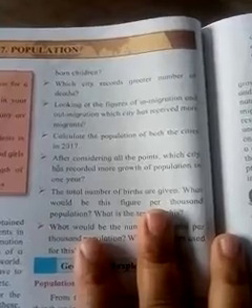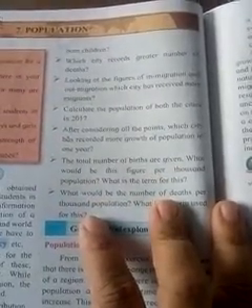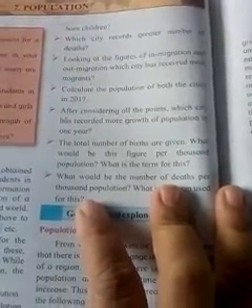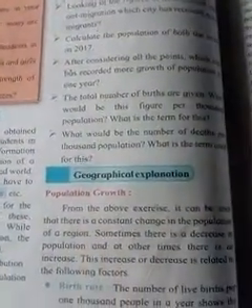Calculate the population of both cities in 2017. After considering all these points, which city has recorded more growth of population in one year? The total number of births is given. This question I will take up in the activity time.